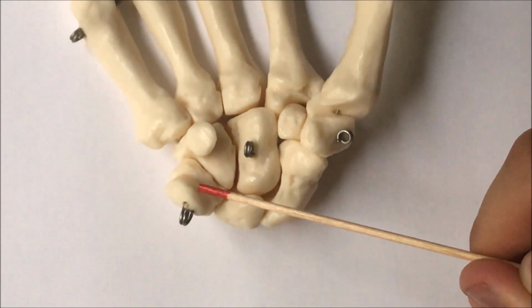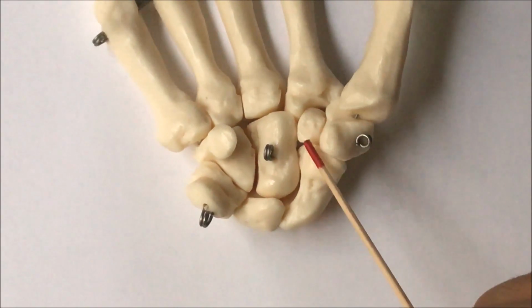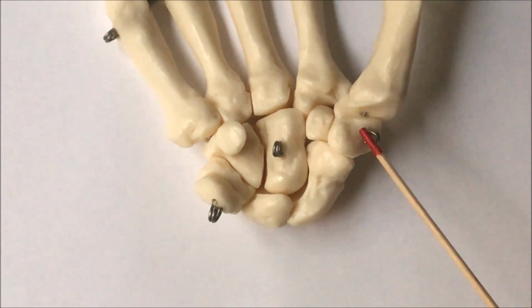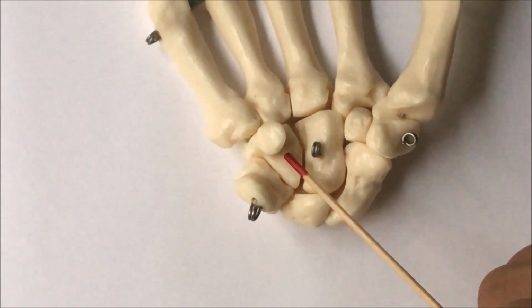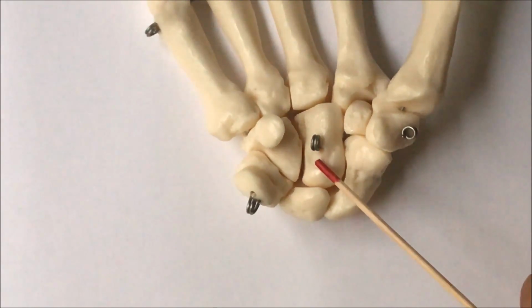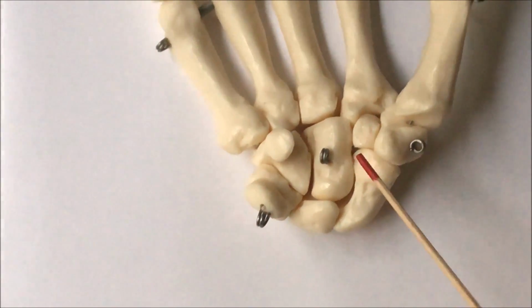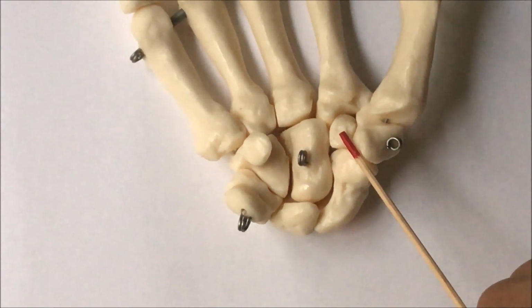Moving on to the distal row, the 3 dorsal and palmar ligaments connect the trapezoid to the trapezium and to the capitate, as well as the capitate to the hamate. 3 more interosseous ligaments join the capitate to the hamate and the trapezoid, and the trapezium to the trapezoid.